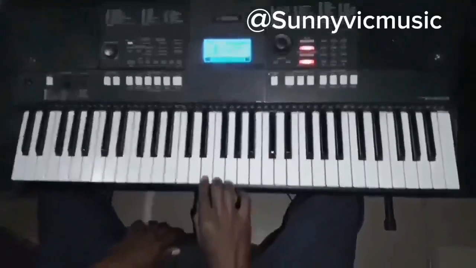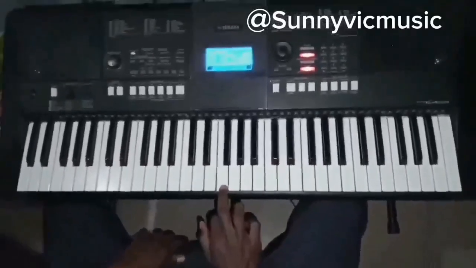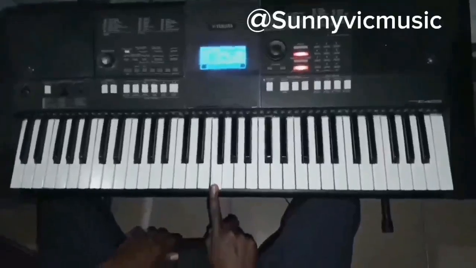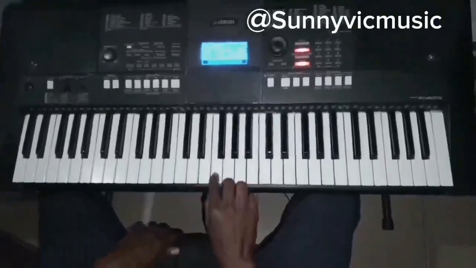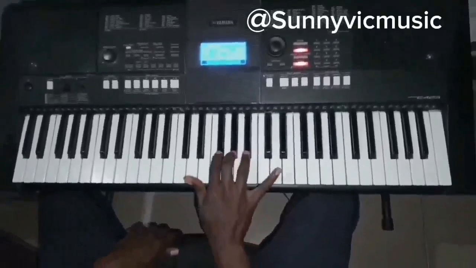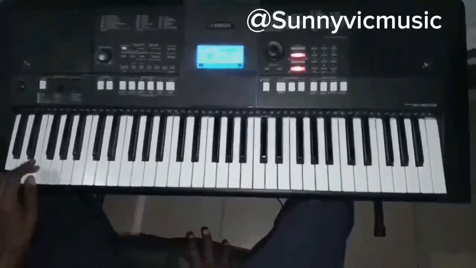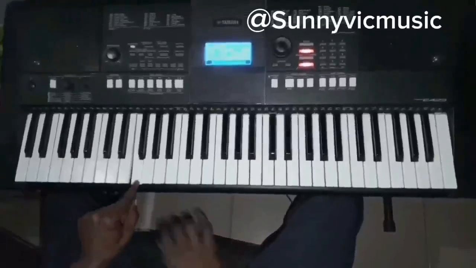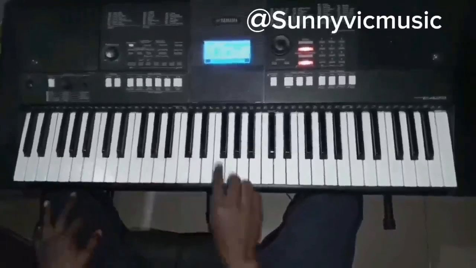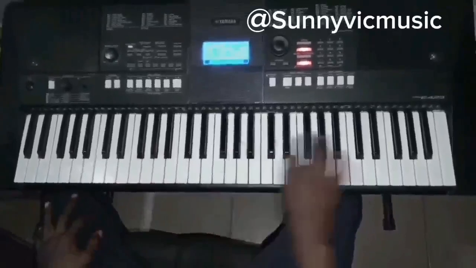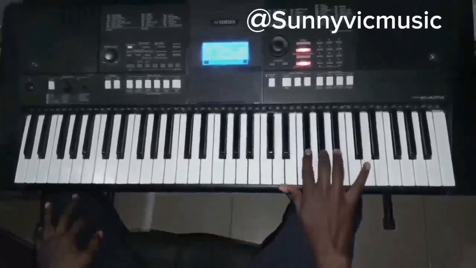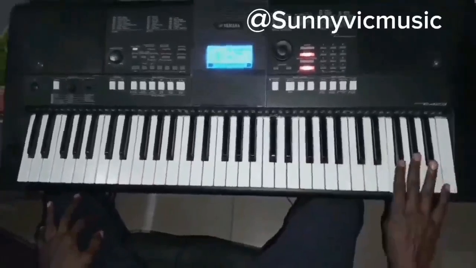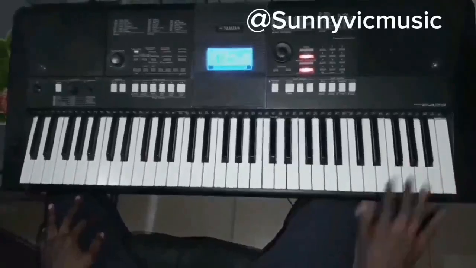And then the next key is F. F is the white key that comes before a set of 3 black notes. So this is key F here because it comes before 3 black notes. This is key F here, it comes before 3 black notes. This is key F, it comes before 3 black notes.